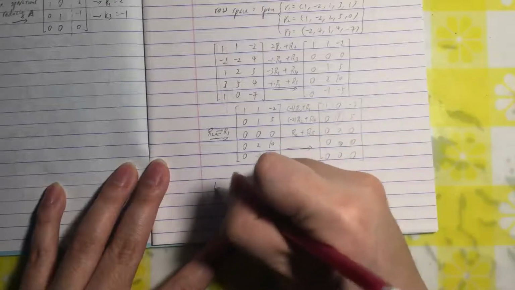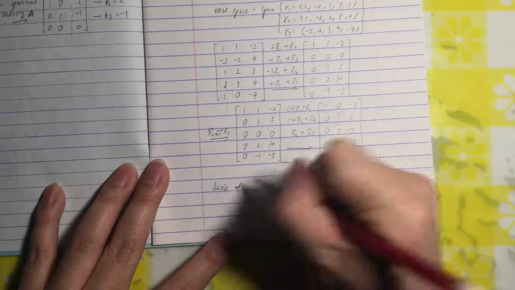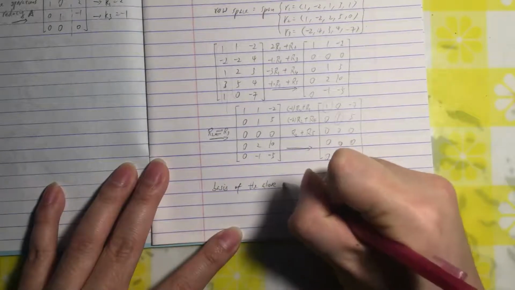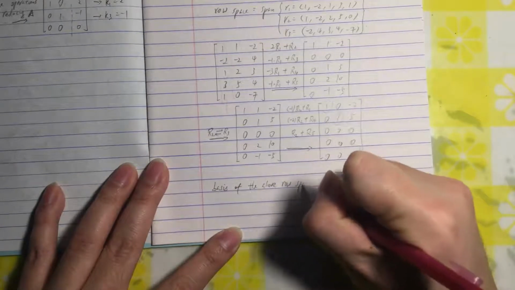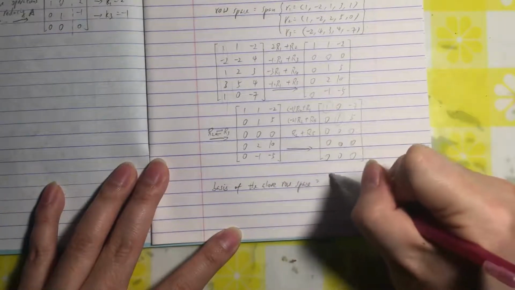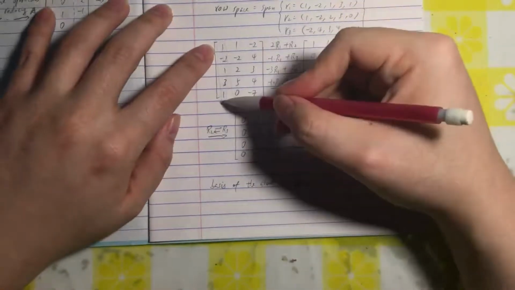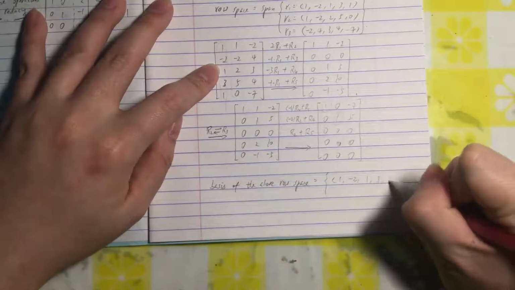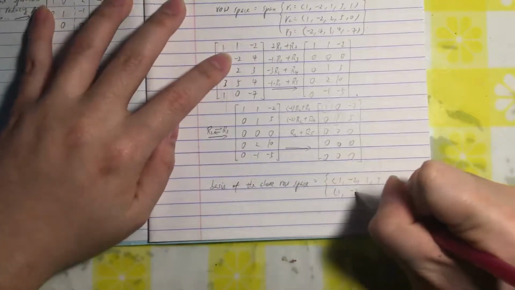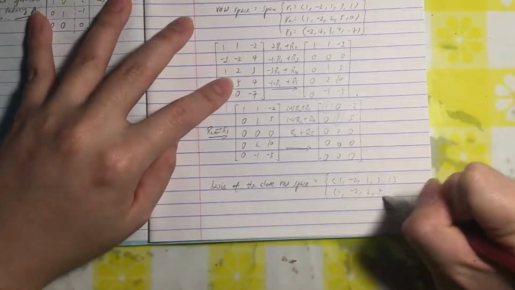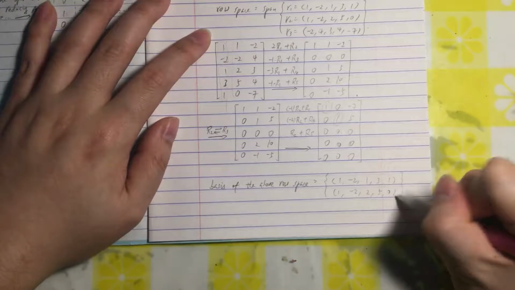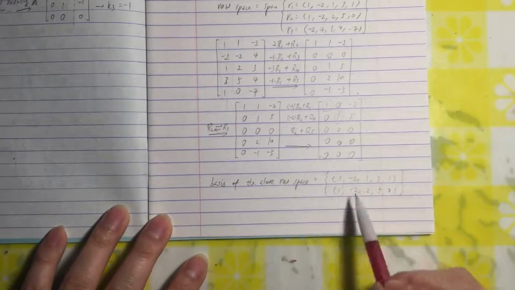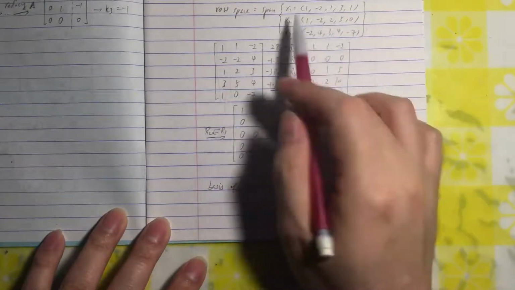So the basis of the above row space contains two vectors. The vectors in the first column and the second column: 1, -2, 1, 3, 1, and 1, -2, 2, 5, 0. That's the basis of the row space. And it contains the original row vectors. It contains only the original row vectors.